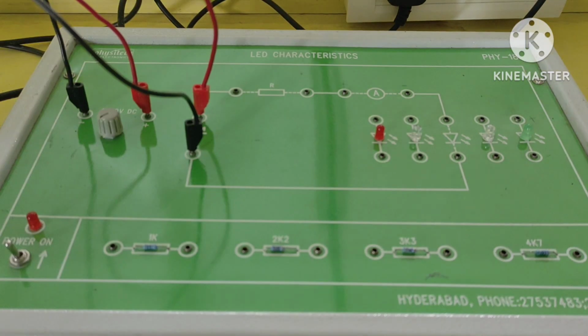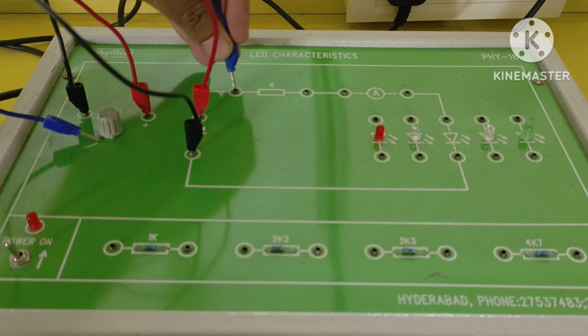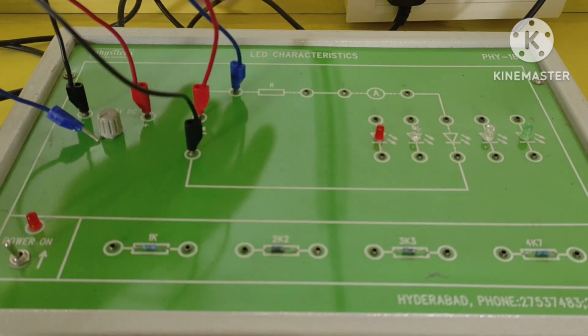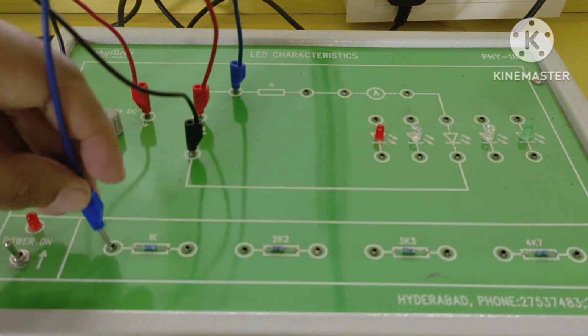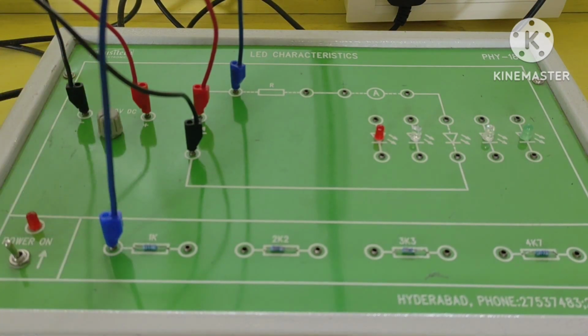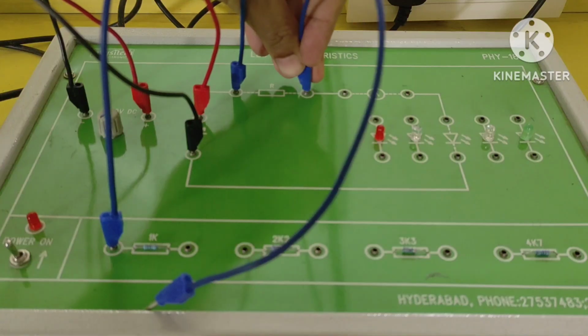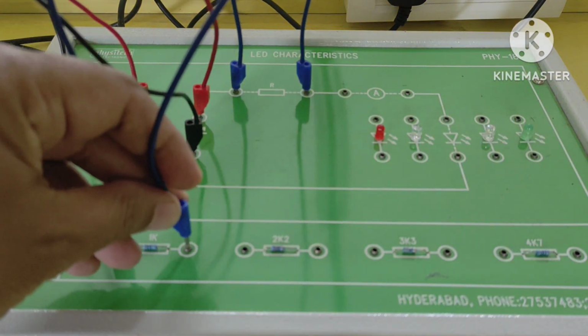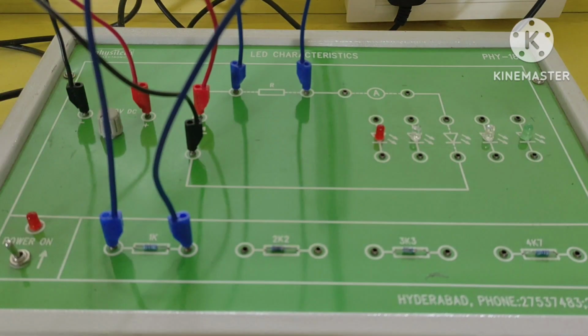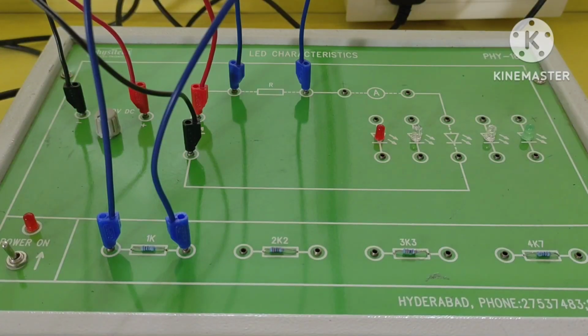Coming to the resistor point of view, we don't have a positive and negative difference. That's why I just took two same color wires, and I have chosen the 1 kilo resistor. Now for the circuit, the resistor connection is also over. Coming to the ammeter, this is an external device.